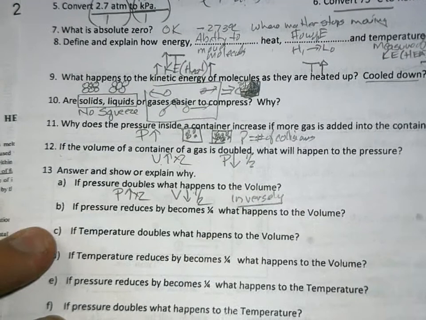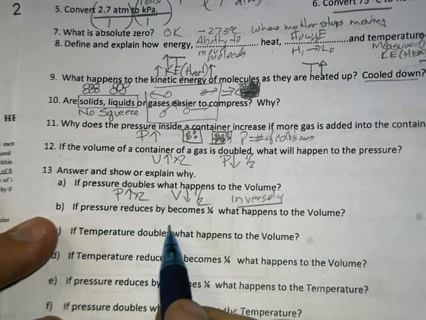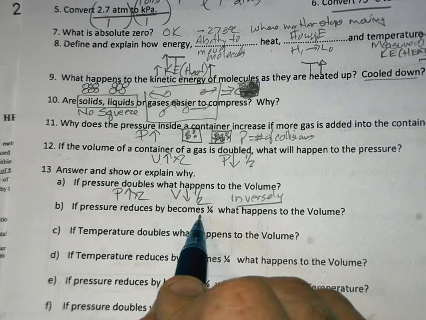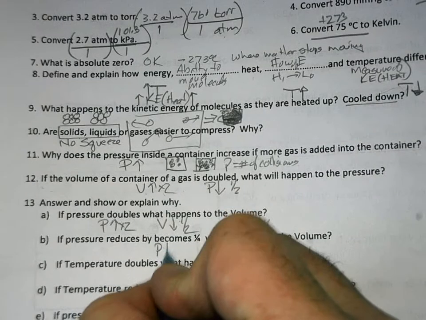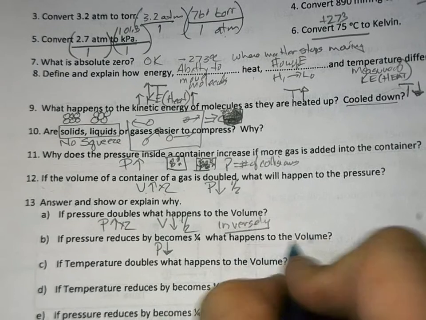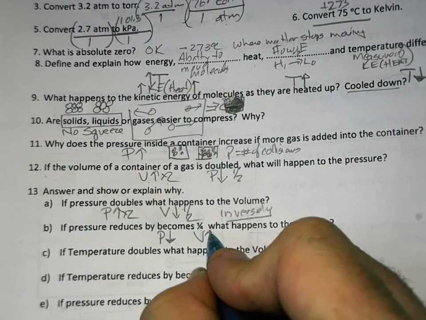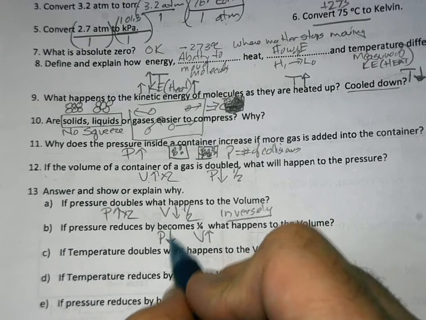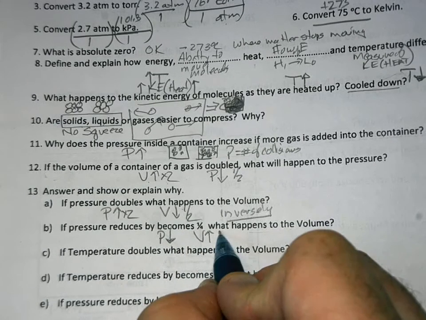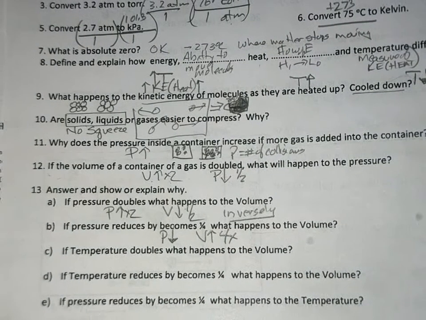Inversely proportional. Sorry for the typo. If pressure becomes 1/4, pressure is going down 4 times. What's going to happen to the volume? First off, will volume go up or down? Up. So if the pressure goes down by 4 or becomes 1/4, the reciprocal of 1/4, volume will be 4 times bigger. Sorry for the weird wording on that one. I'll have to fix that one.